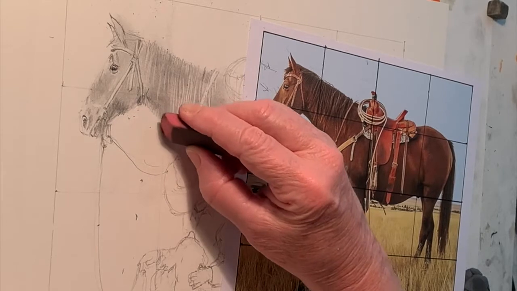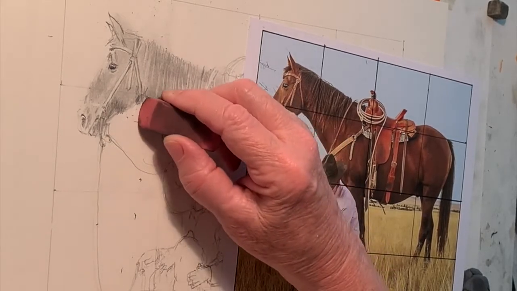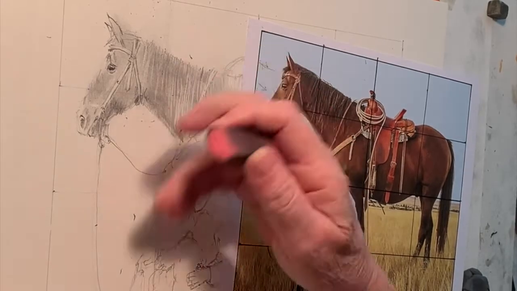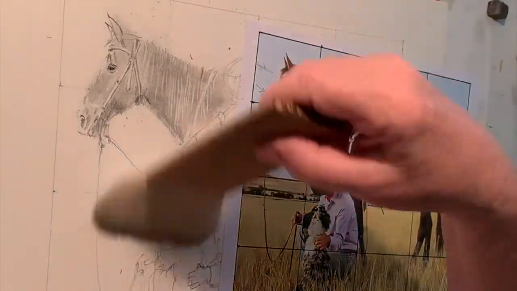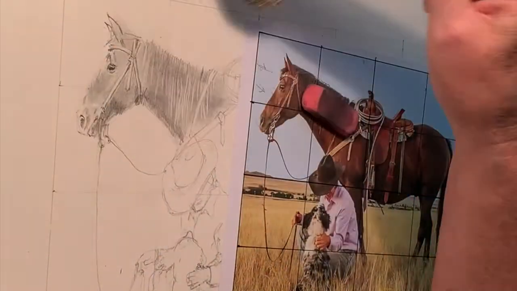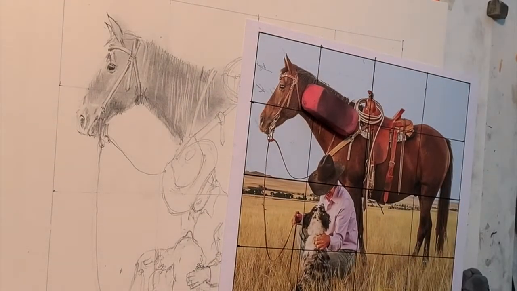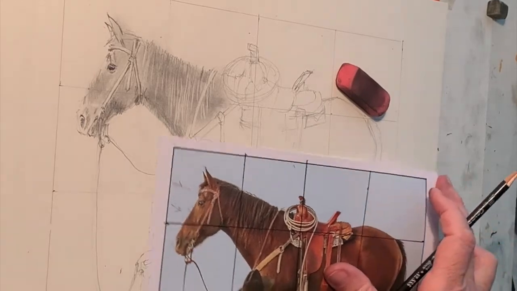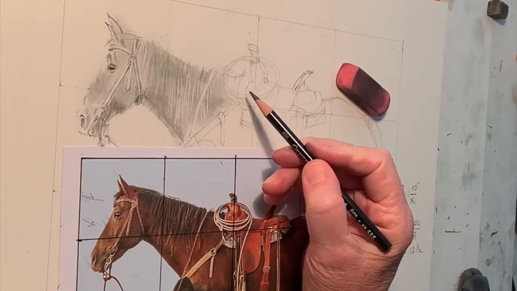I'll get that line right there cleaned up a little bit. And it's always nice to have a little brush where you can get rid of that eraser stuff. Now let's see what we've got over here. We can work on this next grid.